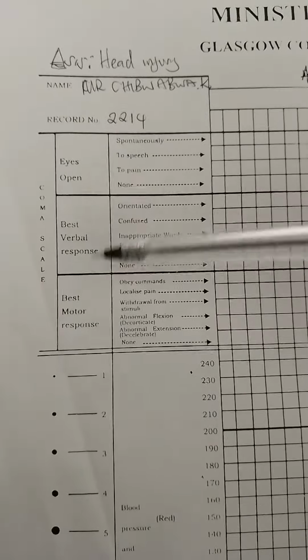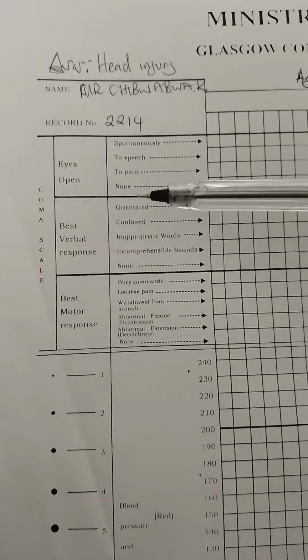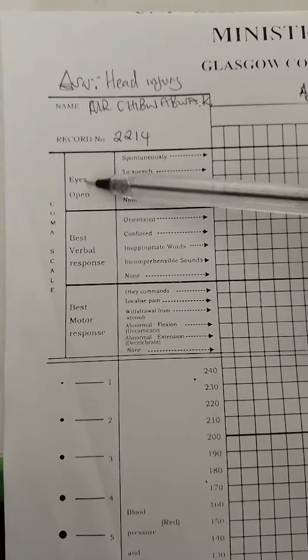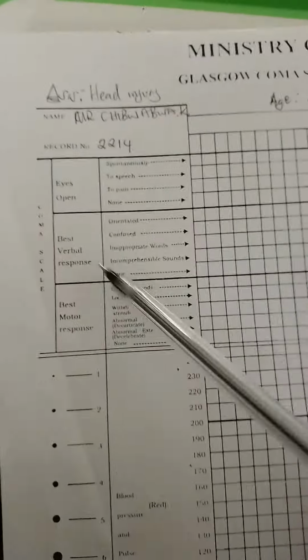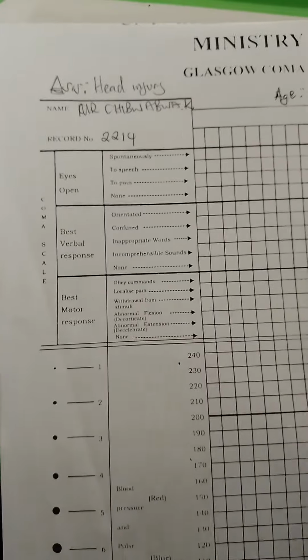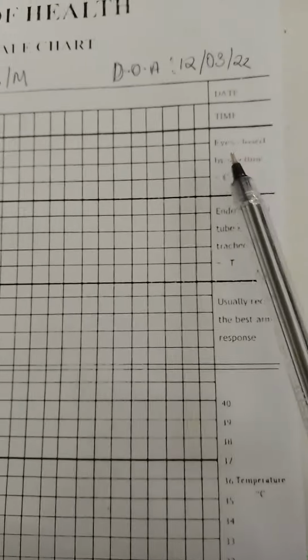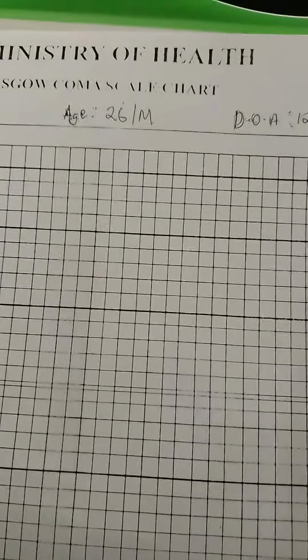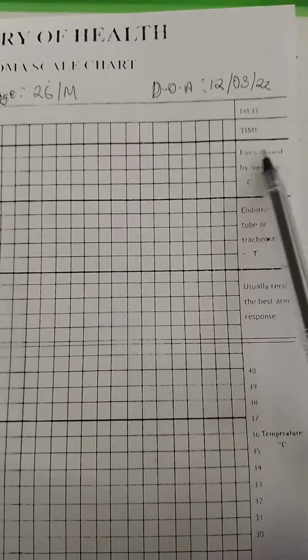For you to monitor the Coma scale, you need to go to the patient. You need to start with eye opening. Under eye opening, you also have to consider some things. For example, if the eyes are closed because of swelling, you need to indicate a C there, because the eye is not opening because of the swelling.